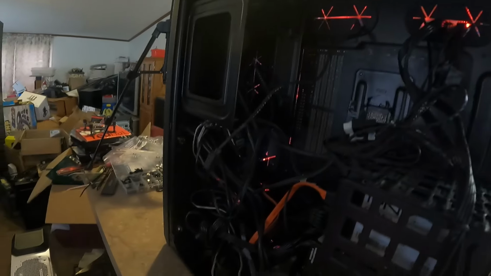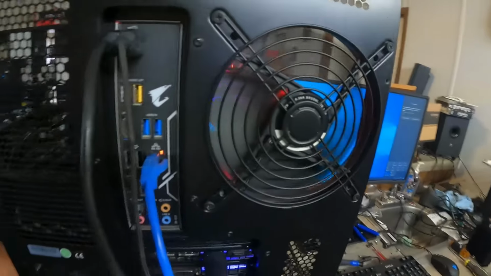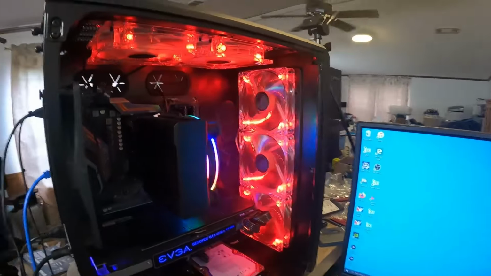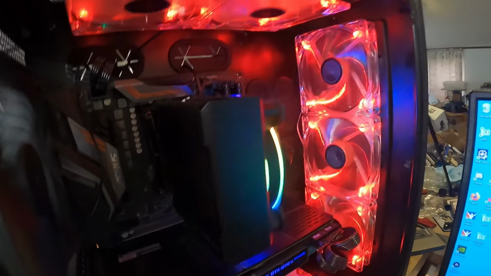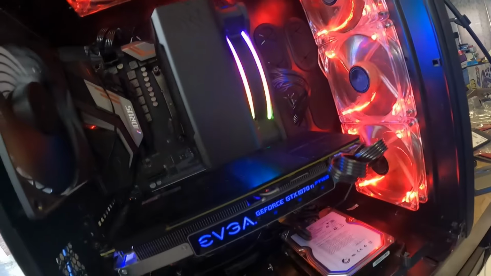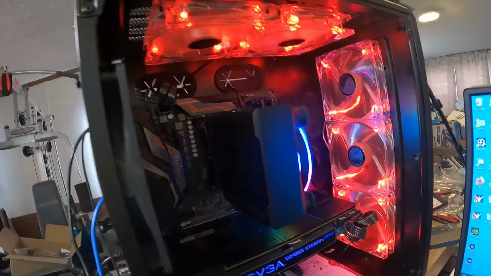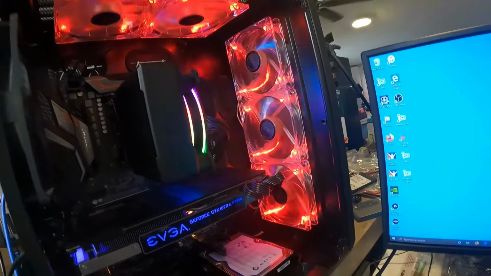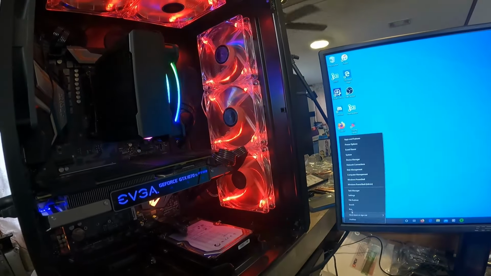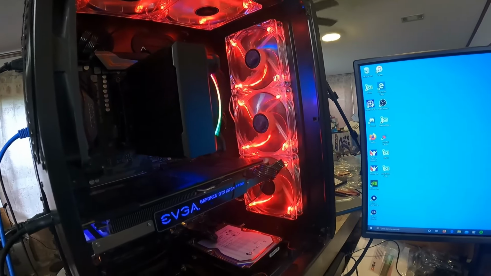So there's the mess of wires in the back of it. Just pretend like you didn't see that. Don't look back there. So there you go. Red LED fans, and we got RGB garbage going on there, and we got purple down on the graphics card, but hey, she's got some colors going on, but she's a worker, right? It'll still get a game or two on. That's a fact.